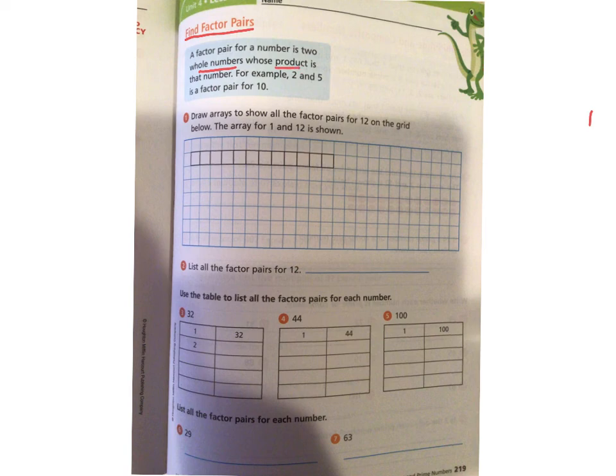For example, 2 and 5 is a factor pair for 10, because you can see that when you say 2 times 5, you get 10. So if I was writing the factor pairs for 10, I like to start with 1 first. Is 1 anything times 10? Well, I can go 1 times 10 is 10, right? So that's a factor pair that equals 10.